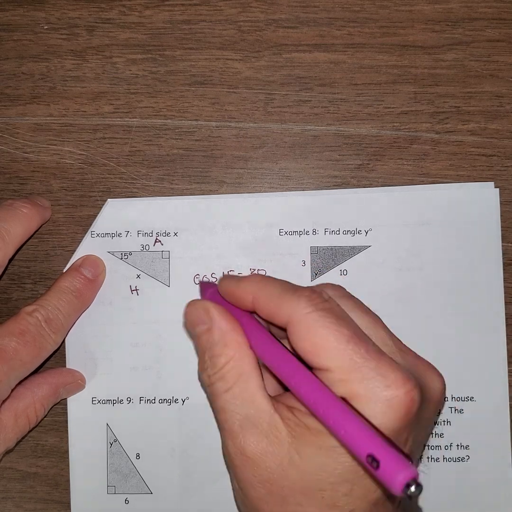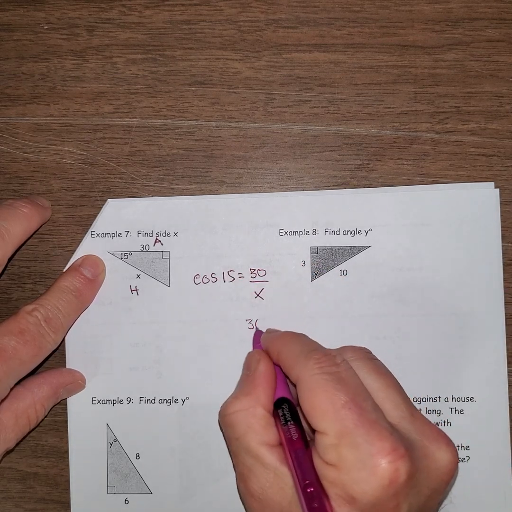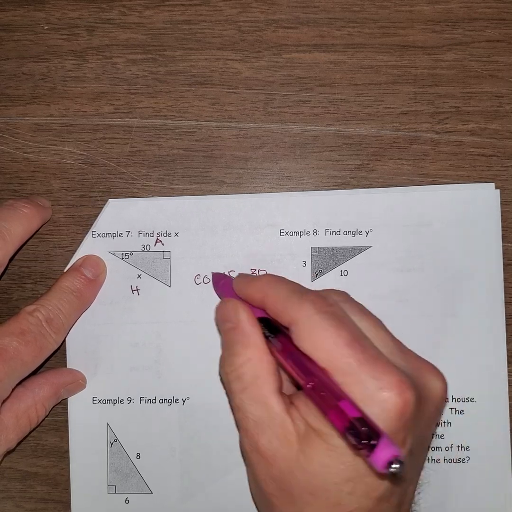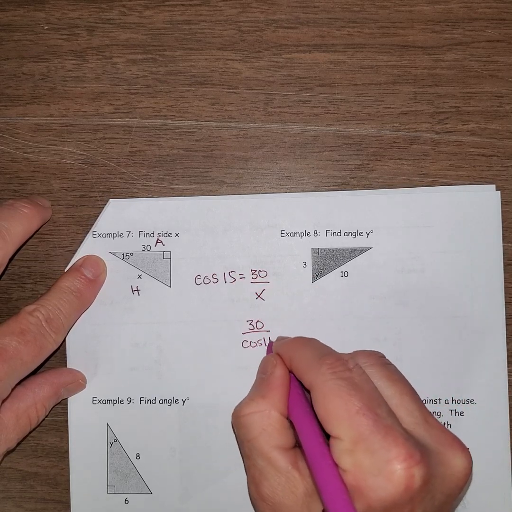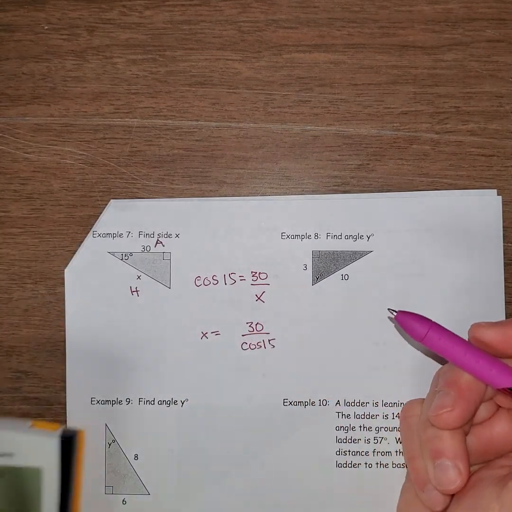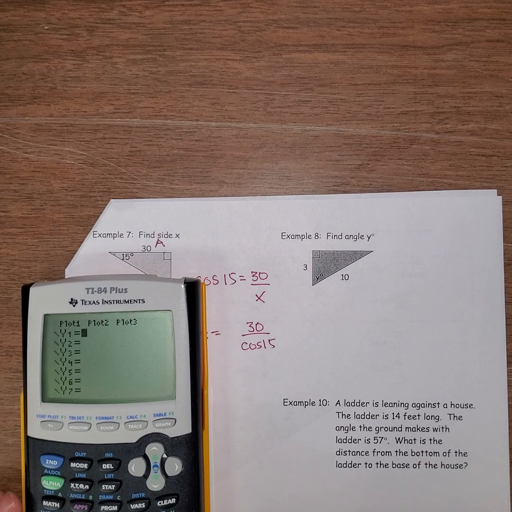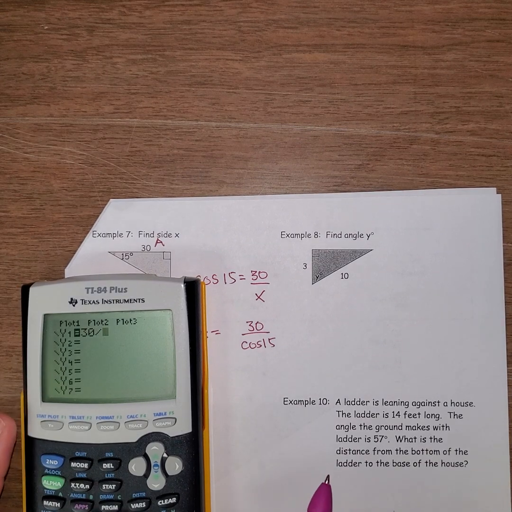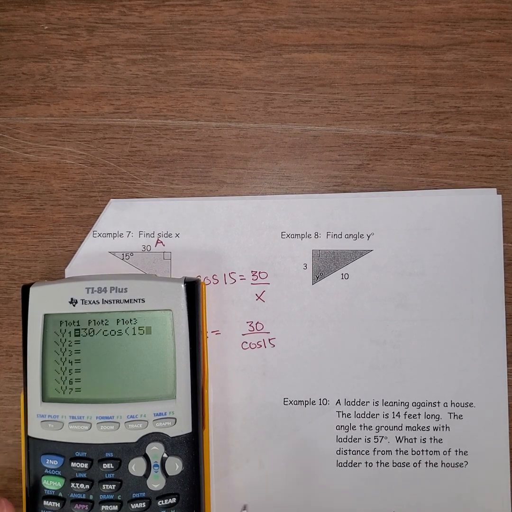So it's a switch and divide. So 30 doesn't change, right? This one exchanges with this one, so you'd have cosine of 15 here. You can write the x if you want to, but this is the key calculation. So you would do 30 divided by cosine 15.